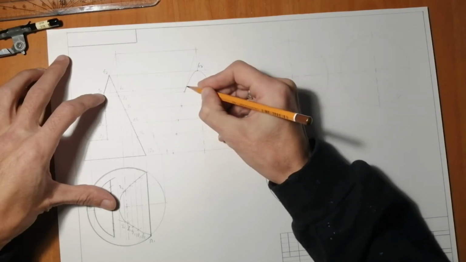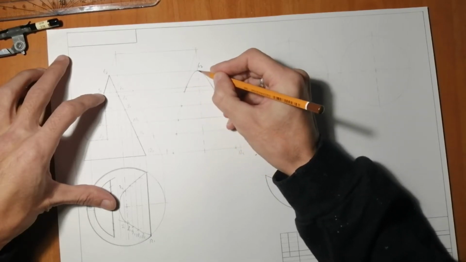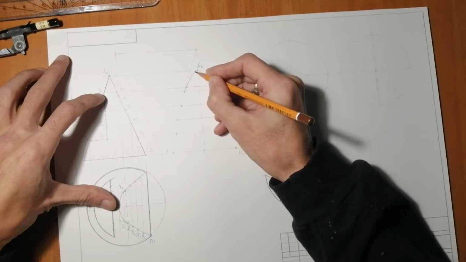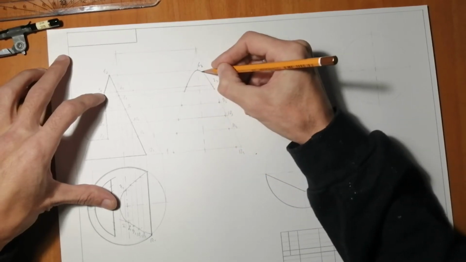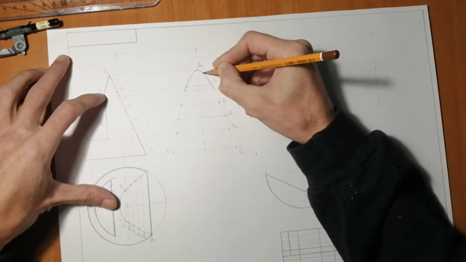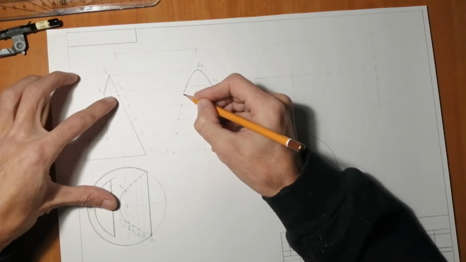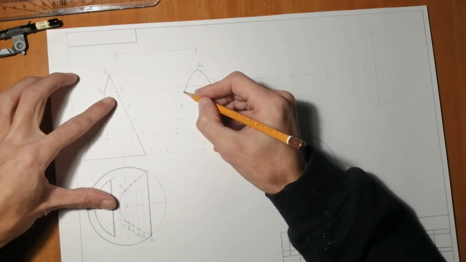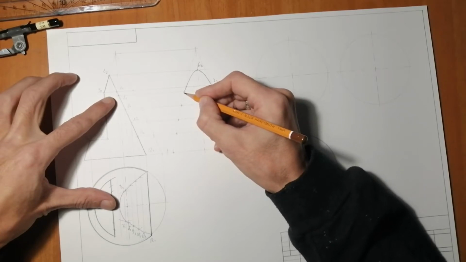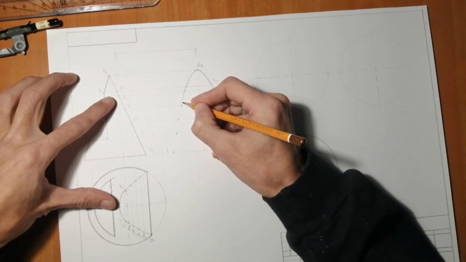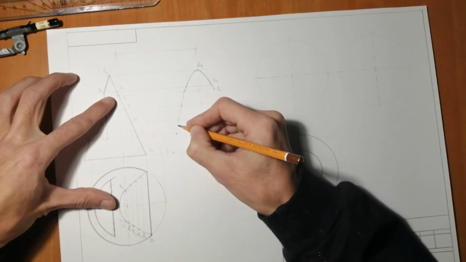This line I draw in view, and after the important point H3 it turns the line into an invisible view.